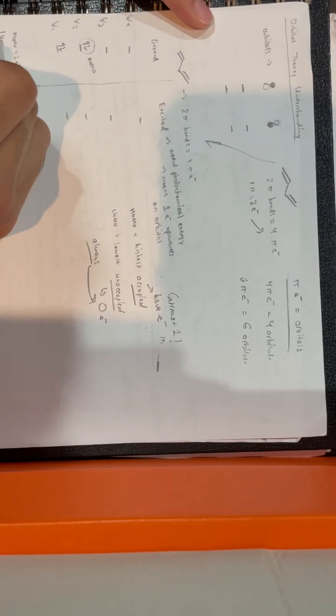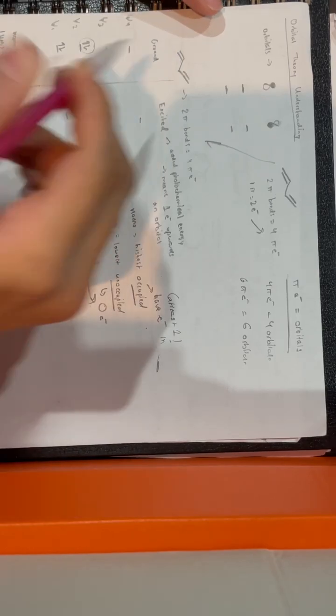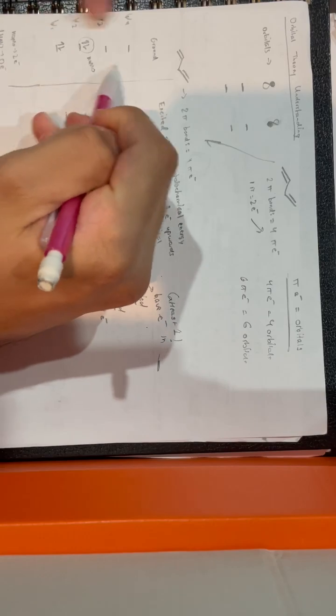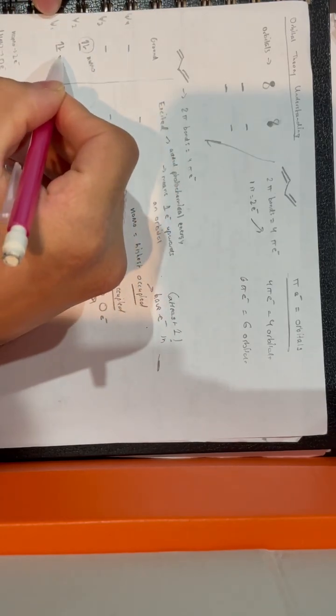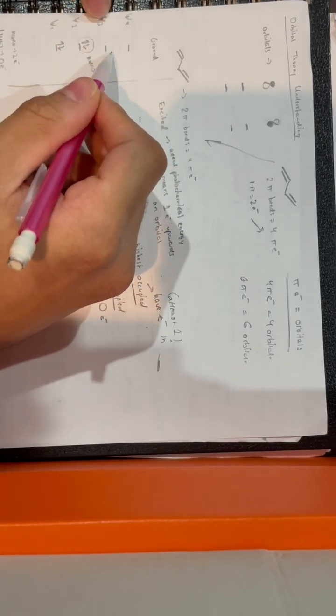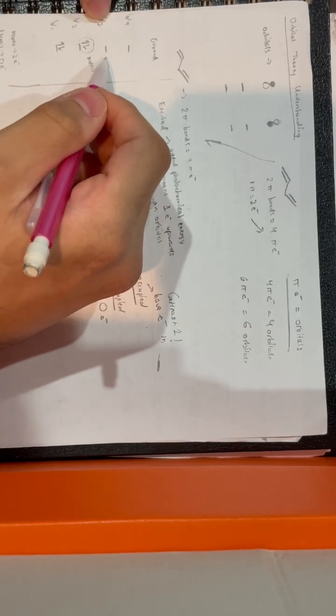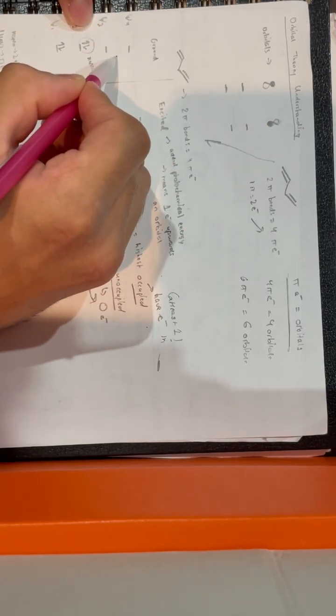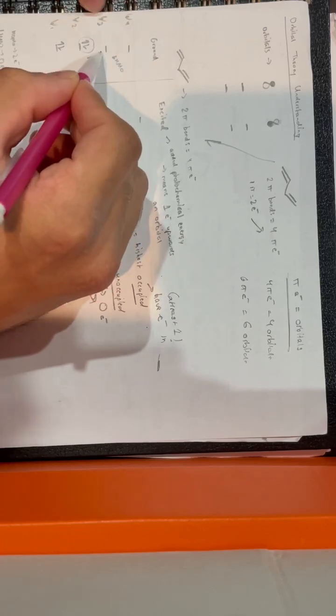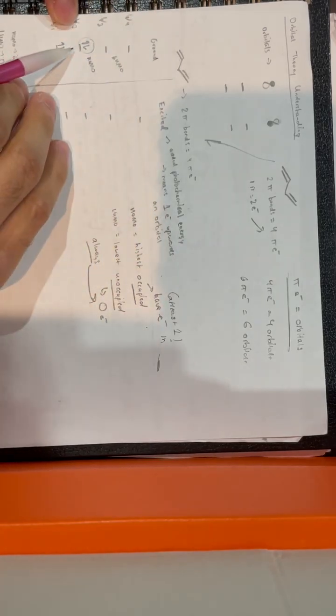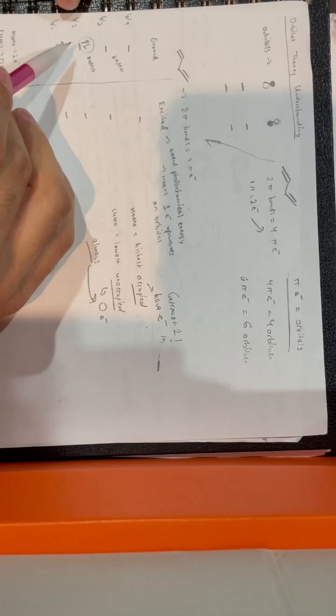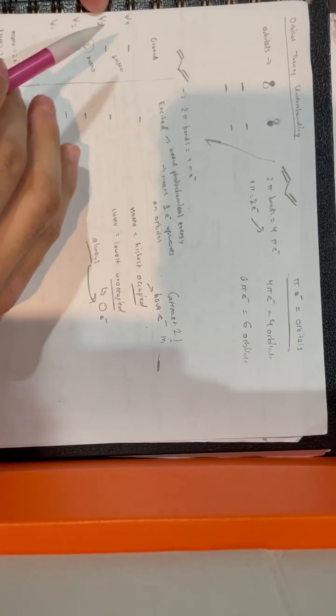LUMO, remember we said, always has 0 because it's the lowest unoccupied. If I'm going upwards now, 1 is occupied, 2 does have electrons, 3 doesn't, 4 doesn't, but 3 is lower than 4, therefore 3 becomes the LUMO. He's the lowest unoccupied. 2 is lower, yes, but it has electrons, therefore it can't be considered the LUMO.